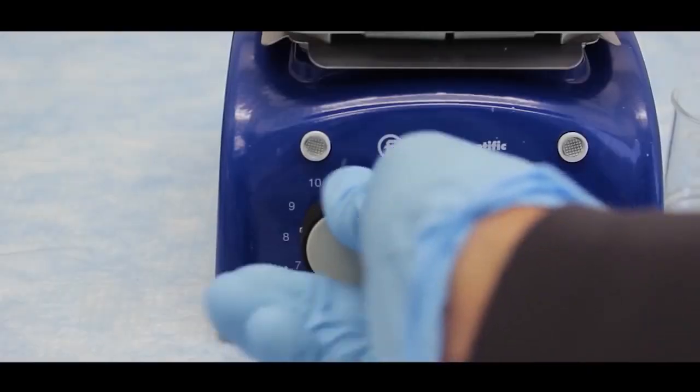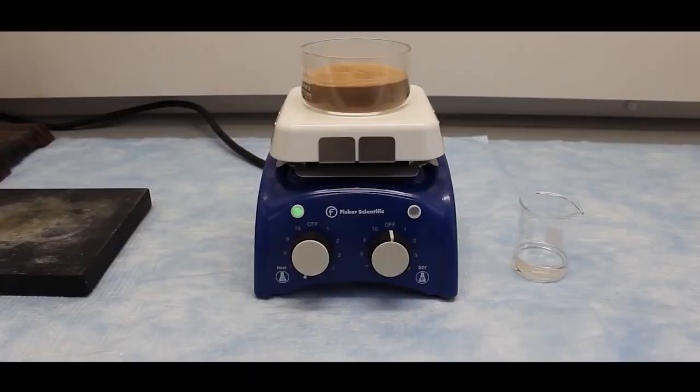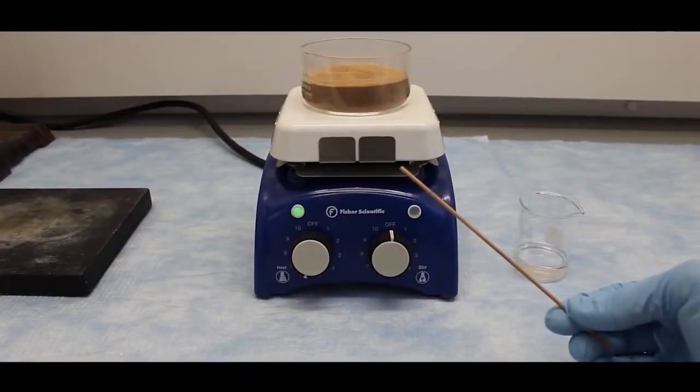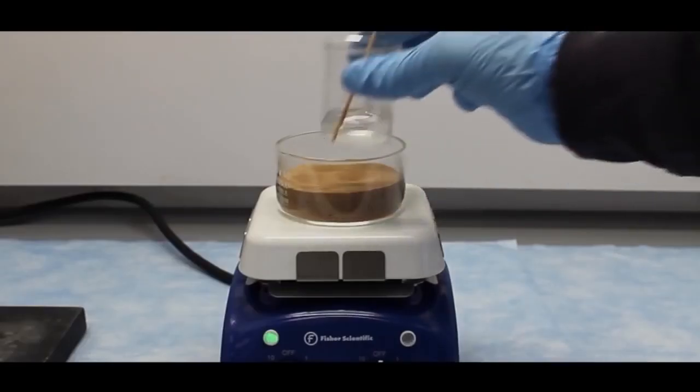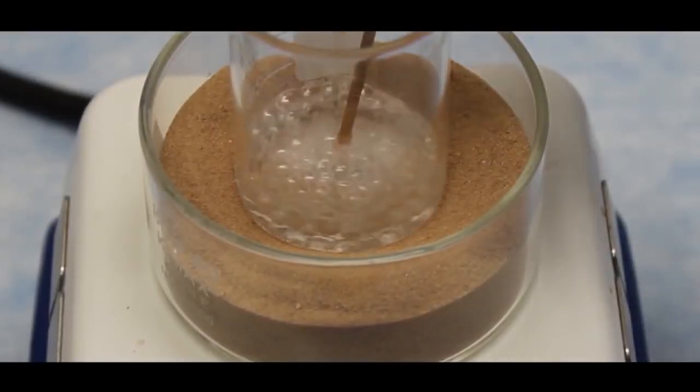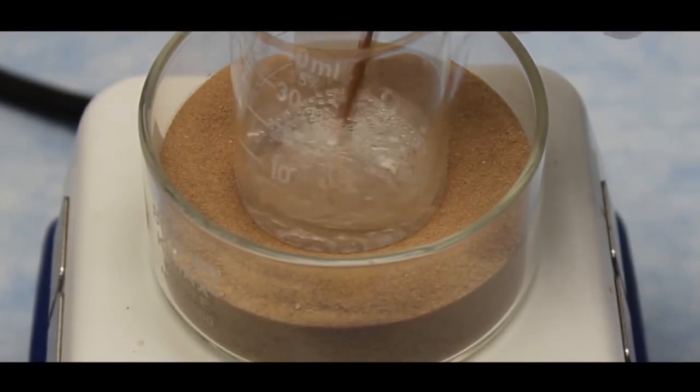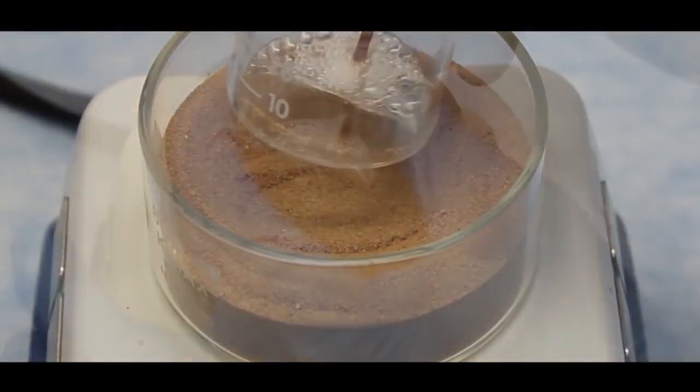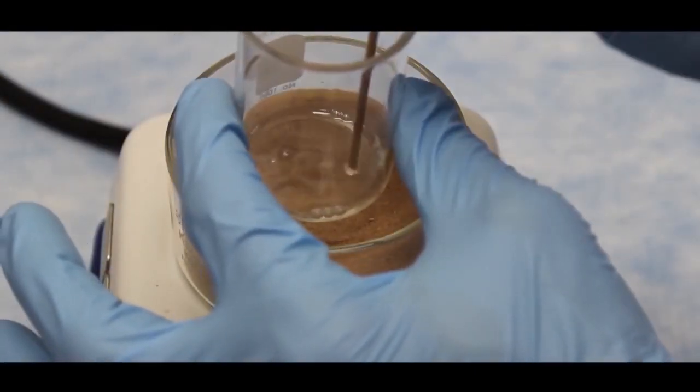Next, I will evaporate the DCM solution on a hot plate in a sand bath. Instead of a boiling chip, I will add a wood applicator stick. DCM has a low boiling point at 40 degrees Celsius. To prevent burning the solution when there is only a little bit of it left, I will make sure it is no longer in direct contact with the sand.